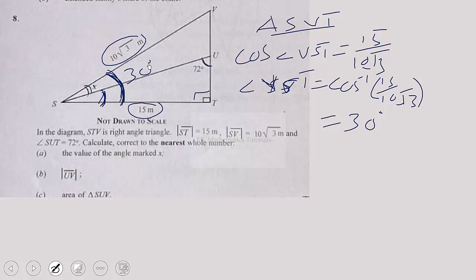Now we know that this angle and this angle will add up to 90. So angle UST, which is this angle here, is equal to 90 minus 72, which is 18 degrees.